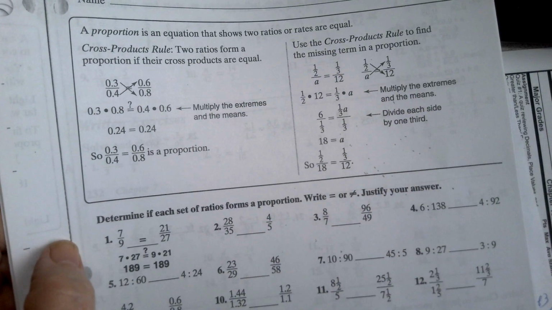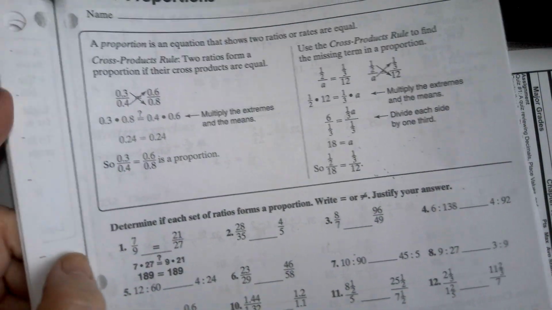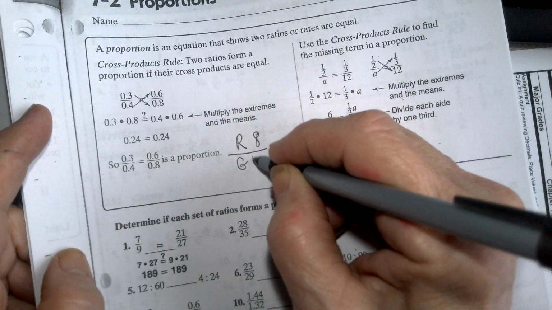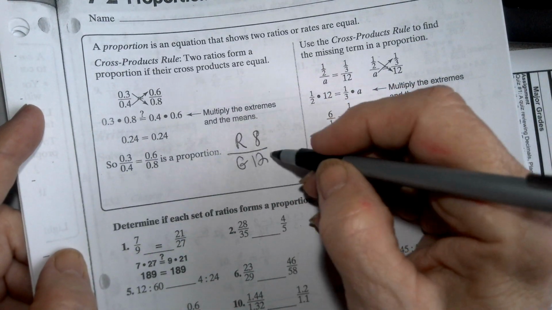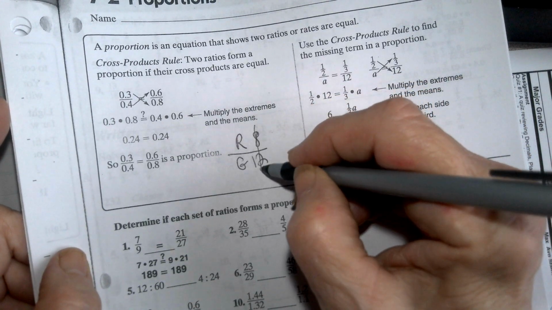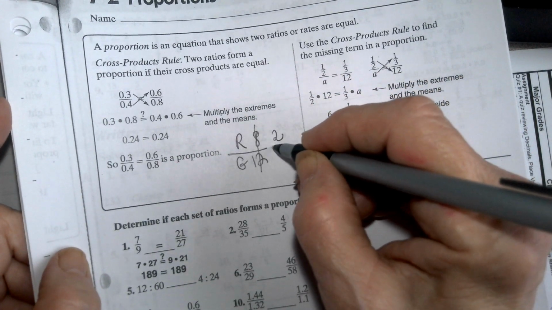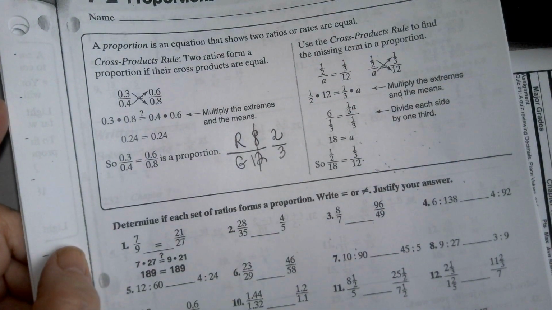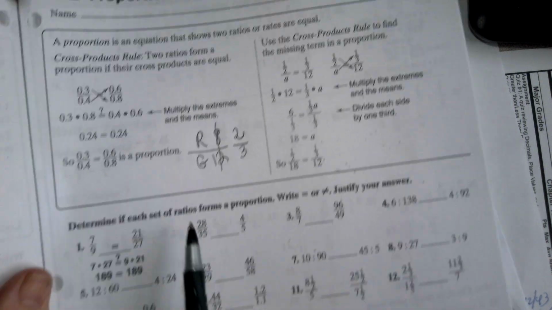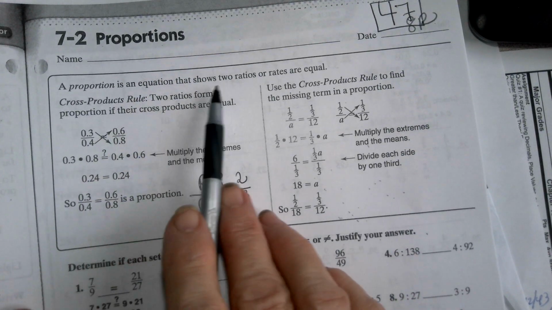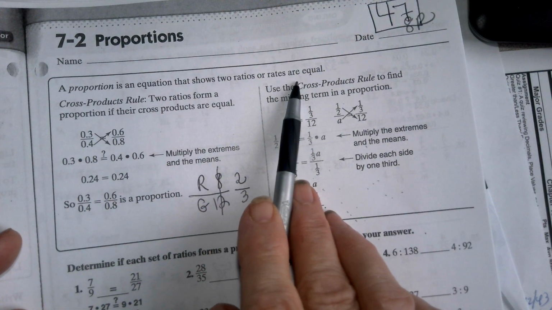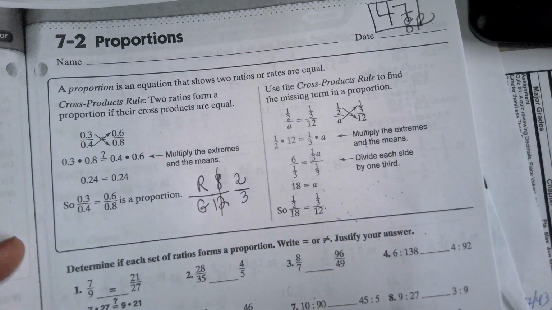So yesterday you had the term ratio, for example, 8 red to 12 green. So there's a ratio, and we could reduce it. Again, I gave you paper. There's paper near you. I can reduce it dividing by 4, which is 2 over 3. But today, you're going to have what they call a proportion, which is an equation that shows two ratios or rates that are equal. Two rates that are equal.